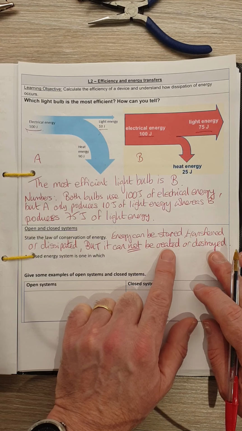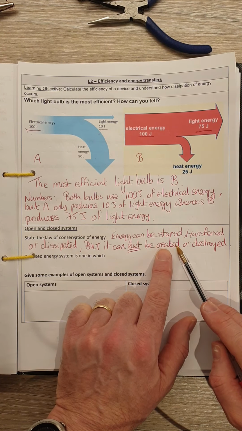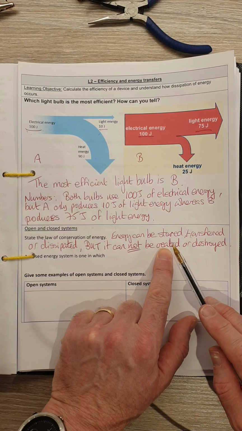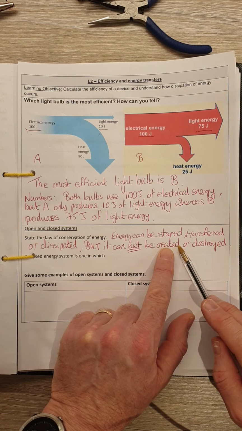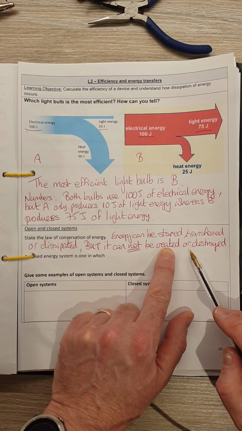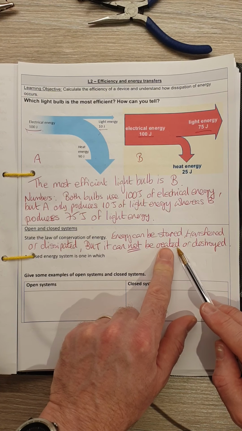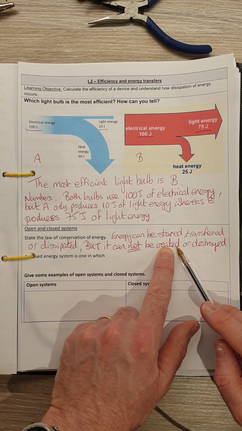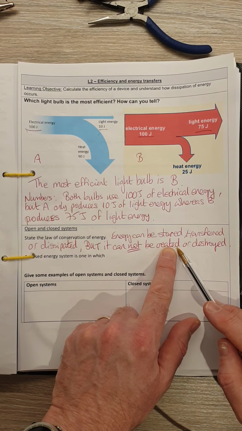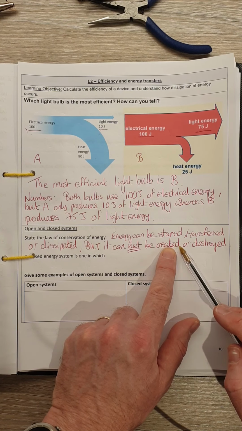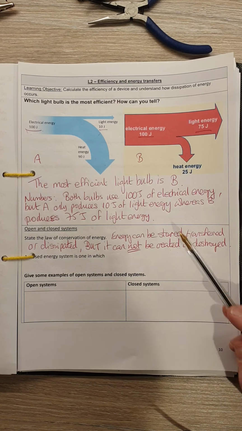This is quite a thing to think about, because what this is saying to us is that the amount of energy that existed in the whole universe at the time of the Big Bang, so 1 second after the Big Bang, the total amount of energy that there was in the universe is exactly the same as the total amount of energy there is now. No extra energy has been created since the Big Bang, and none of the energy has been destroyed. It's only changed from one form to another or stored in an object.